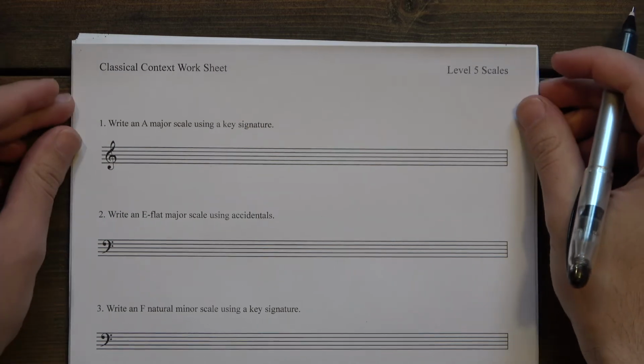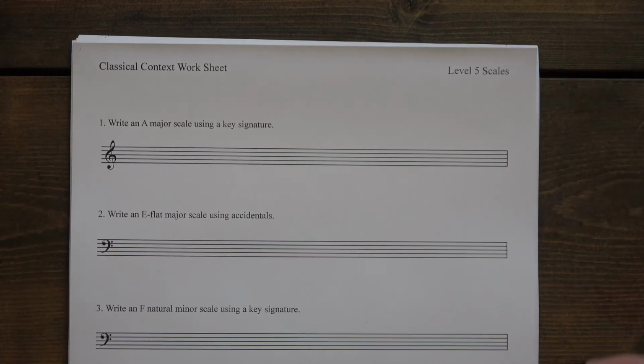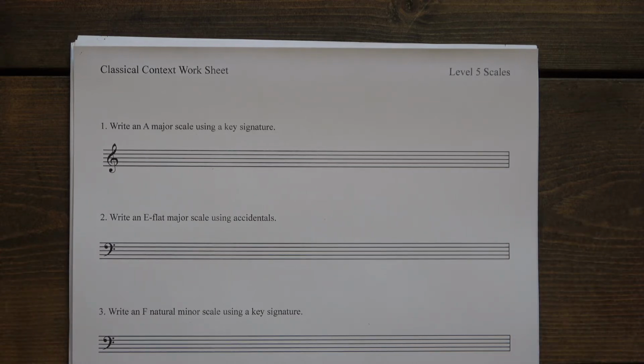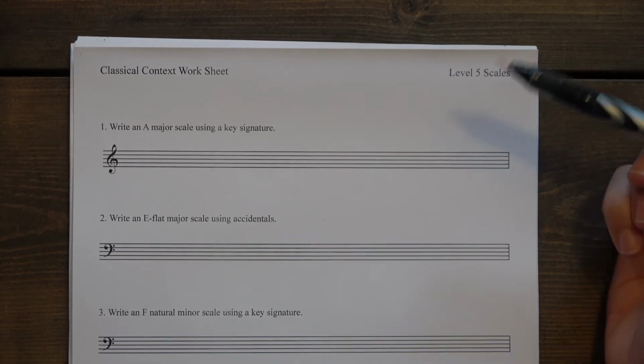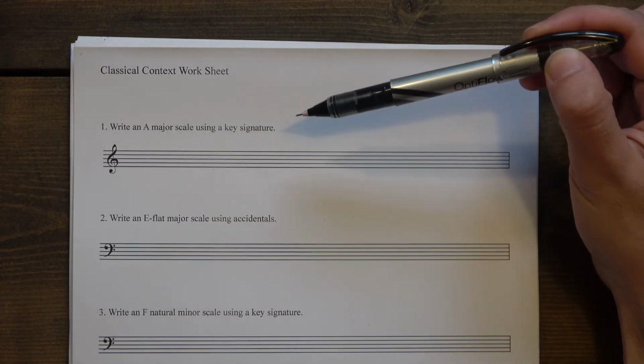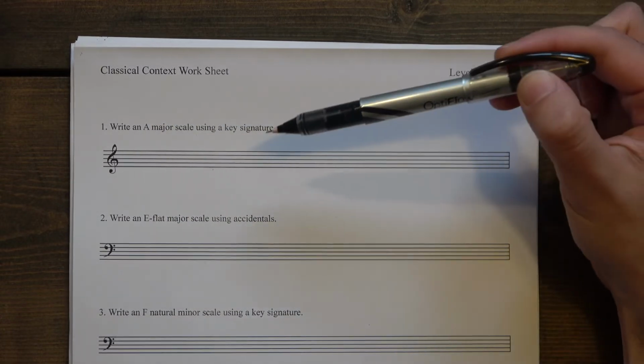Okay, so here we are with the worksheet that you can download from the website. We're going to do a few questions and go through the steps. So the first question says, write an A major scale using a key signature. Okay, so we're going to do that now.